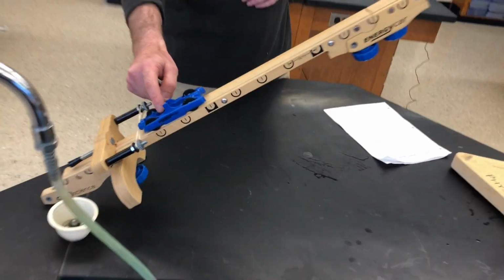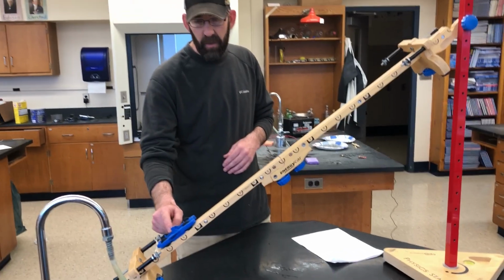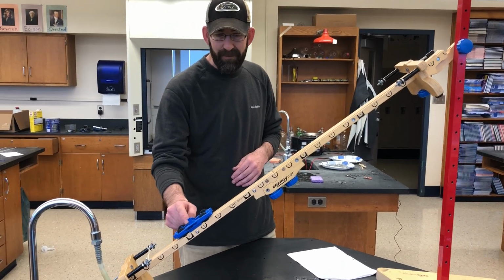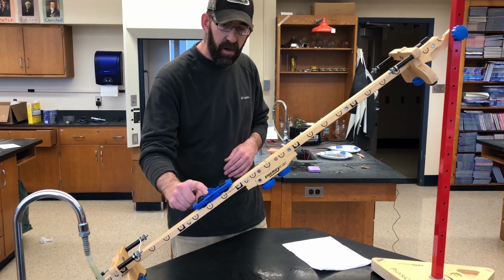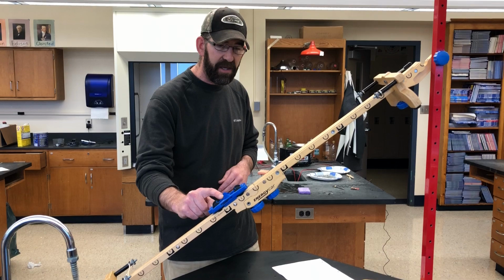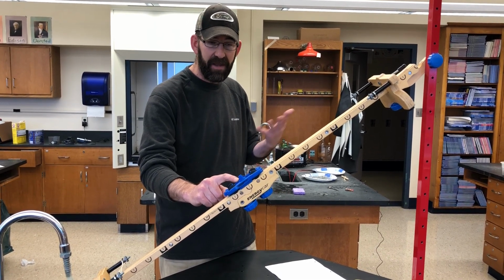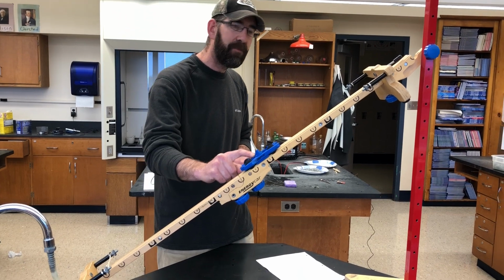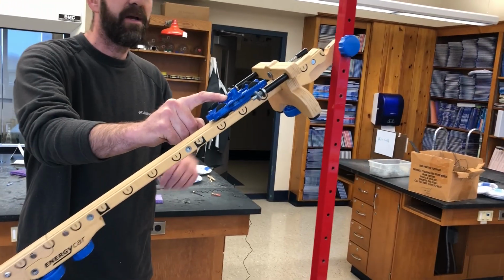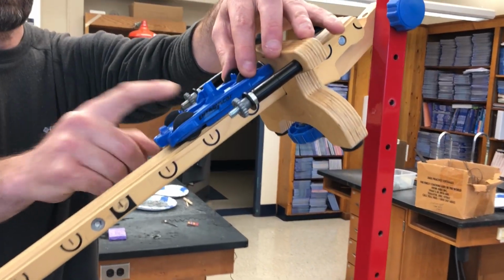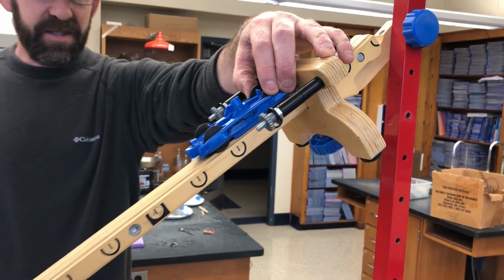To get gravitational potential energy created, we have to do work on it. So as I push and do work on this car, I increase its gravitational potential energy. So right here is about half the gravitational potential that I can achieve. To get more, take it all the way to the top. And this is what we call maximum potential energy with this system.